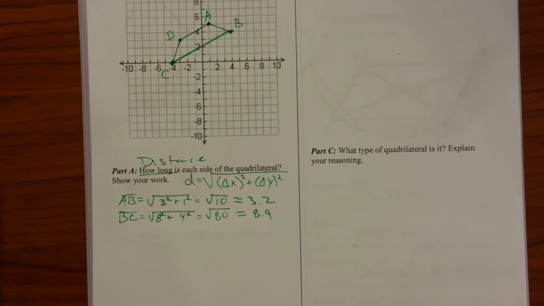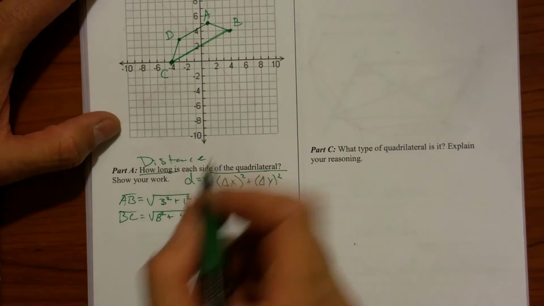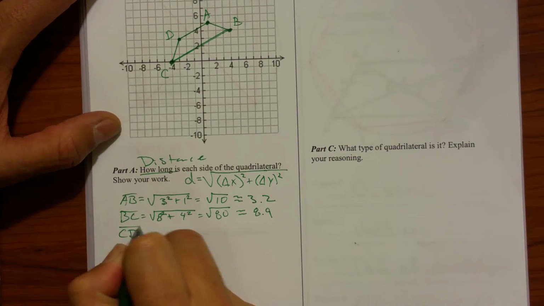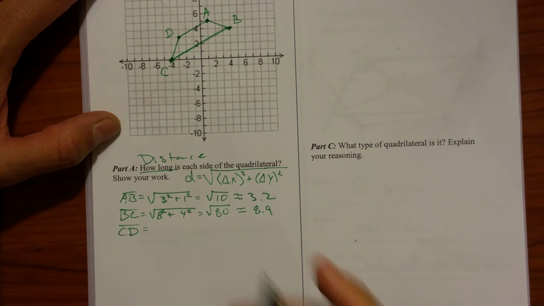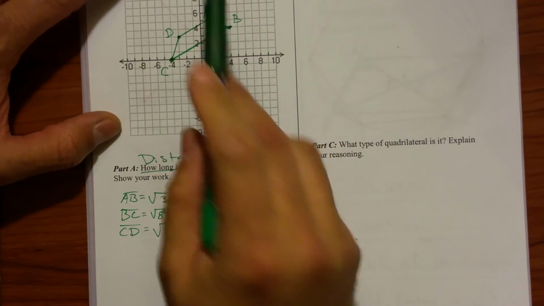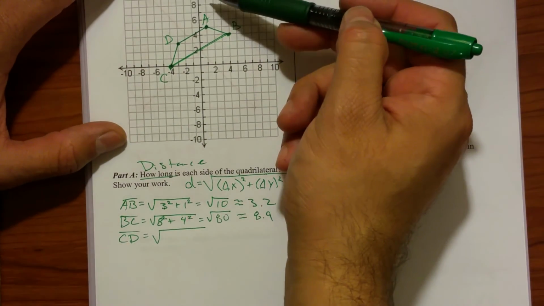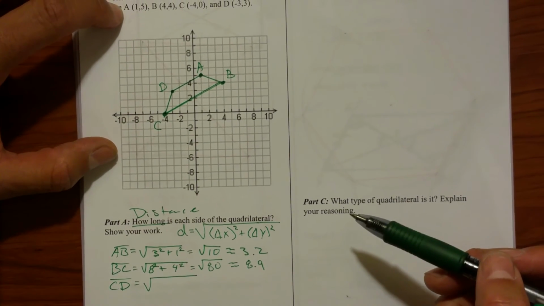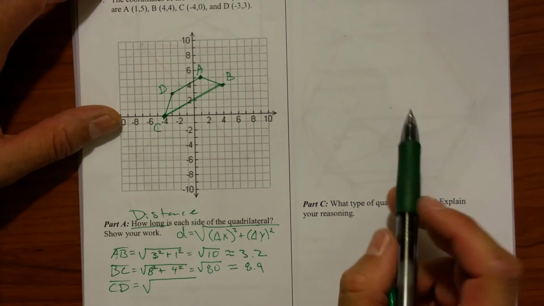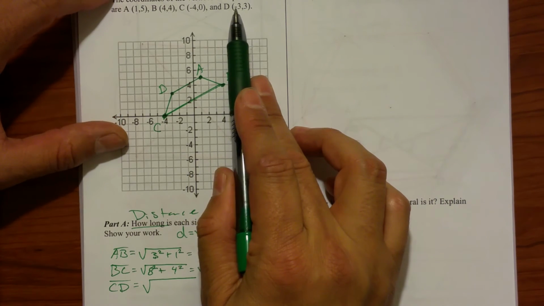So I have that one. So let's do the next one, which is going to be CD. So from C to D. I'm sorry if you can't see this from the screen. Let's see if I can move it a little bit. There we go. So for CD, how far is negative 4 away from negative 3?